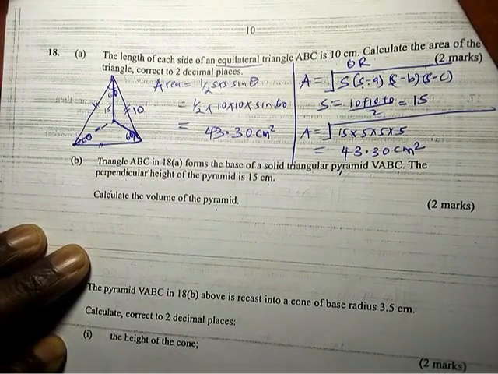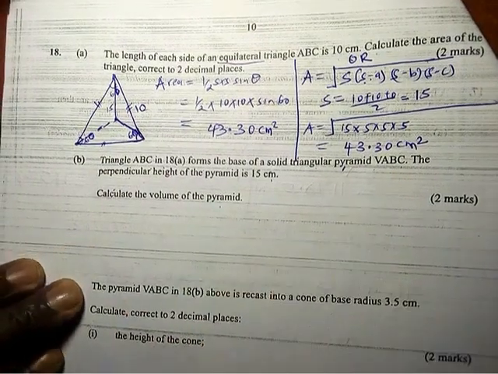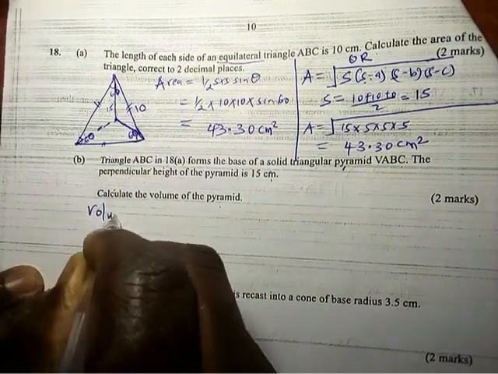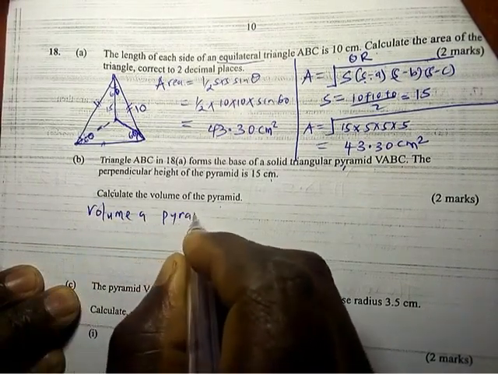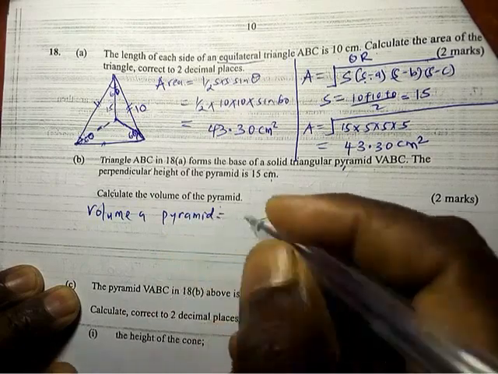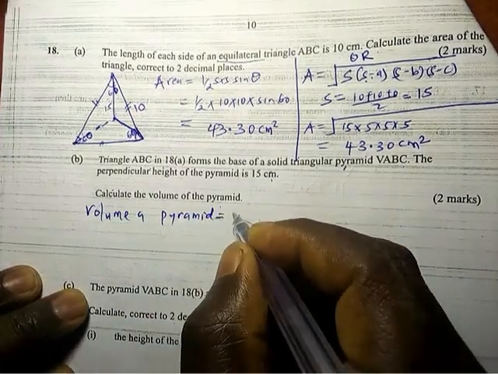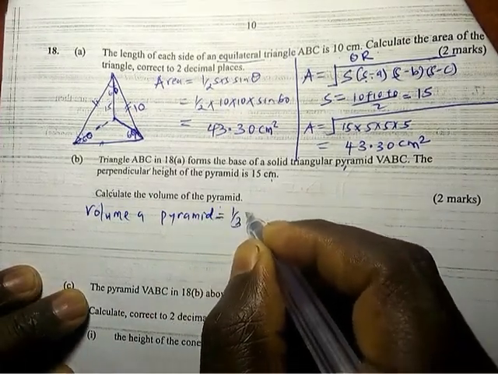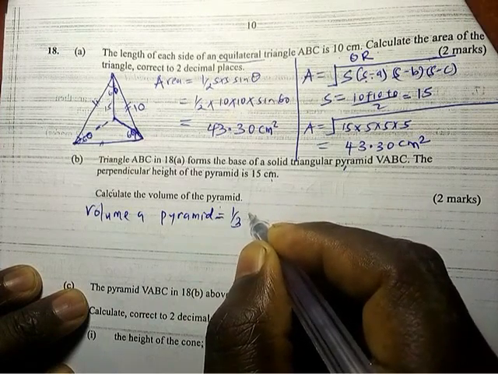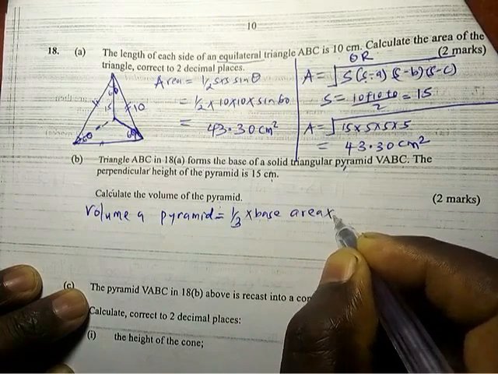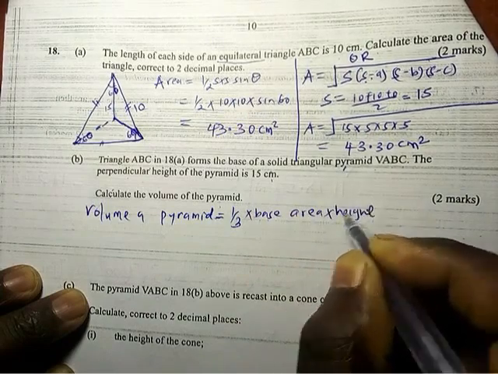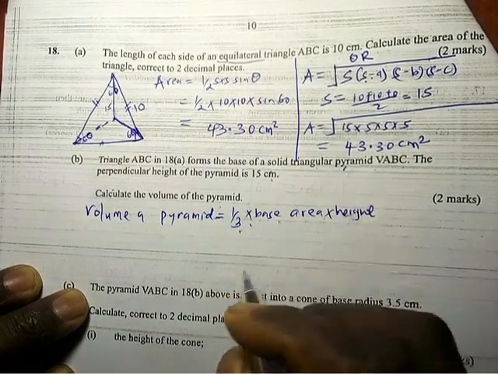So calculate the volume of the pyramid. But you know that the volume of a pyramid is the same as the volume of a cone, which is a third times base area times height.